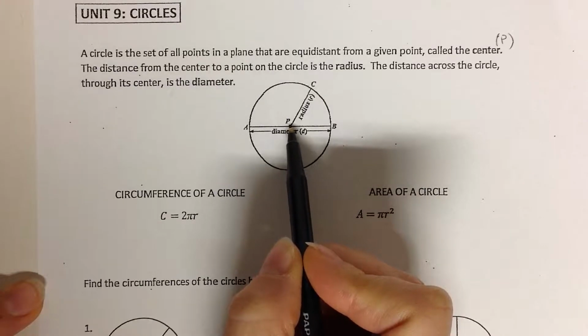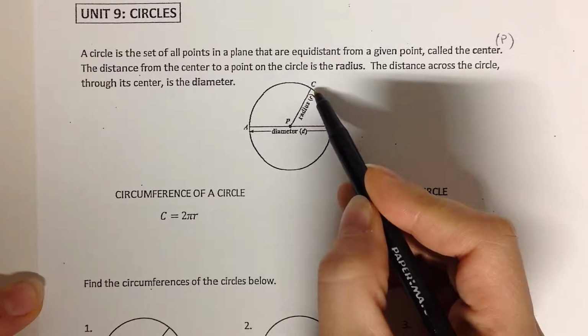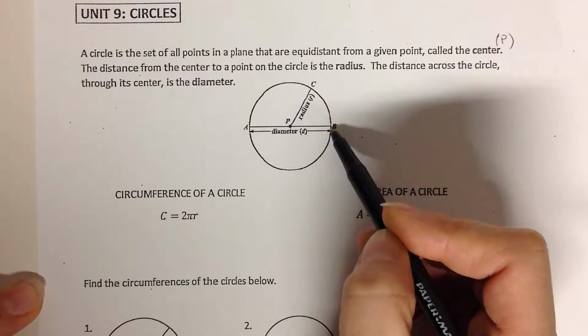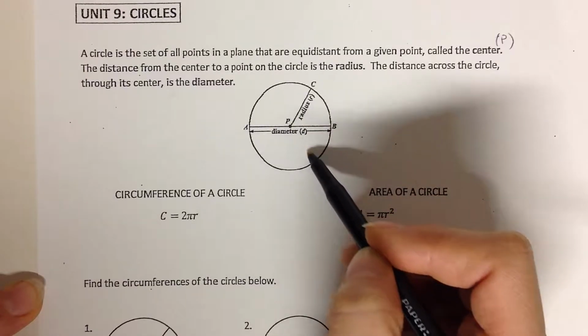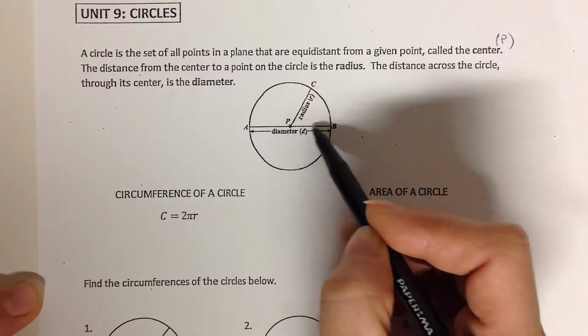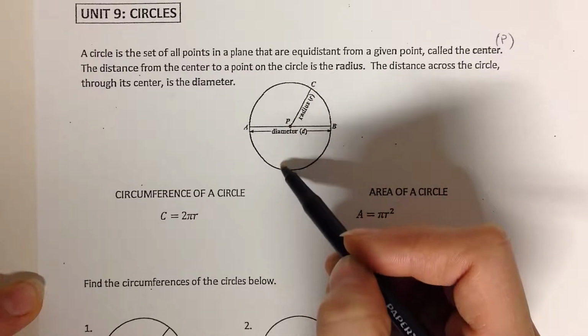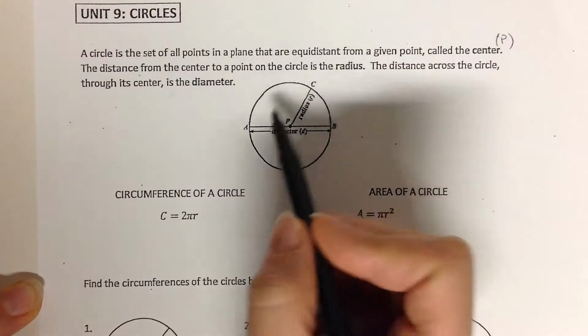So circle P. That distance, that equidistant from the center, so basically they're talking about all the points. And that distance from the center is the radius. So a radius is the same whether you draw it here, here, here. That's the definition. Now, the distance across a circle through the center is the diameter.